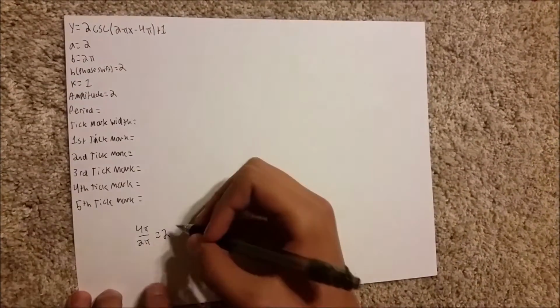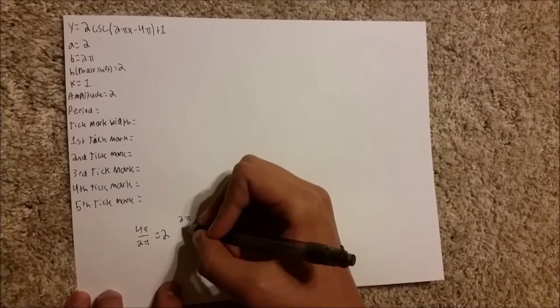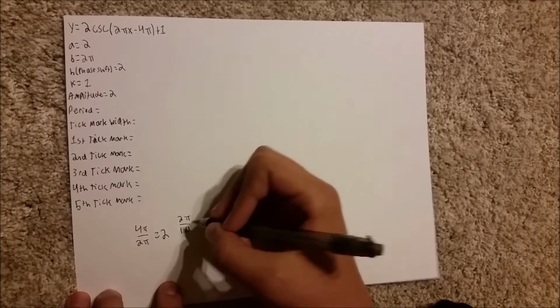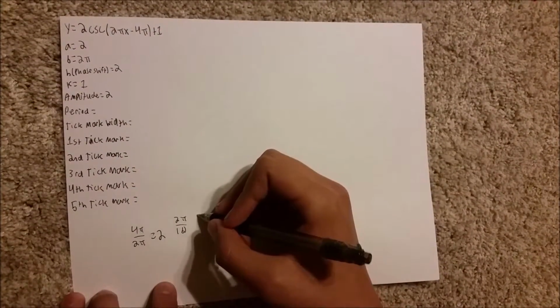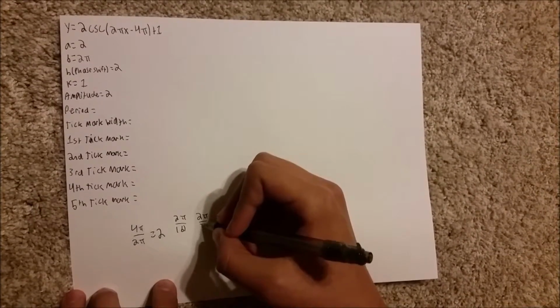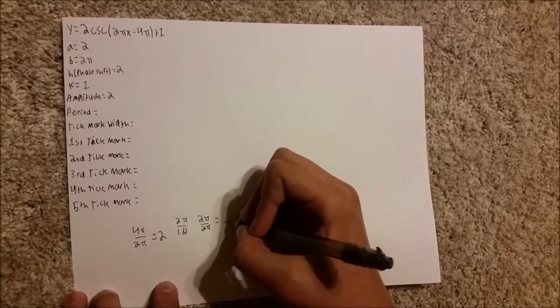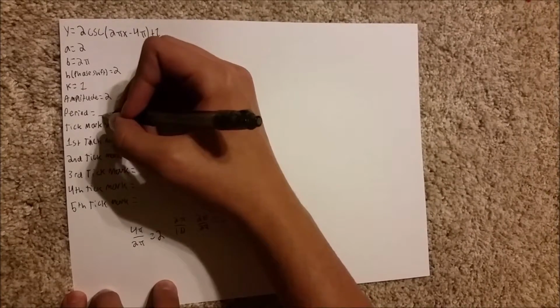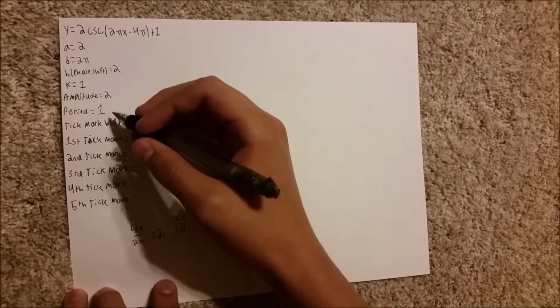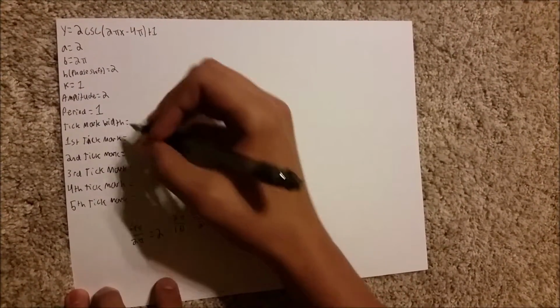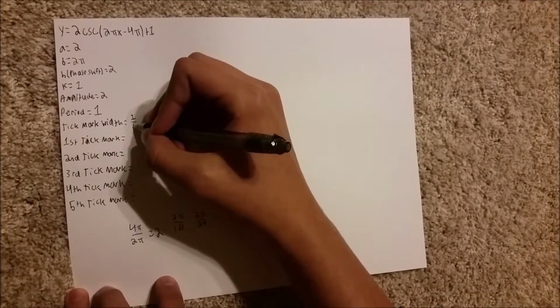The period will be 2 pi over the absolute value of b. And since the absolute value of b is going to equal 2 pi, it's going to be 2 pi over 2 pi, which equals 1. So the period here is going to be 1. And to find the tick mark width, we divide the period by 4, which is going to equal 1/4.